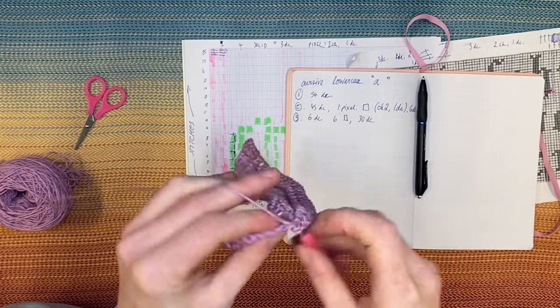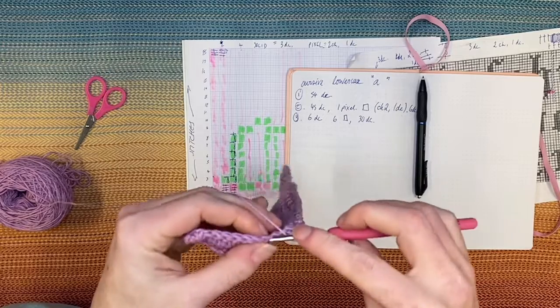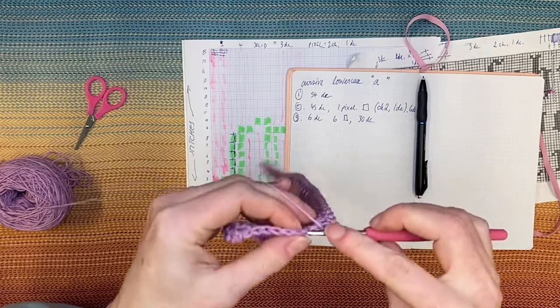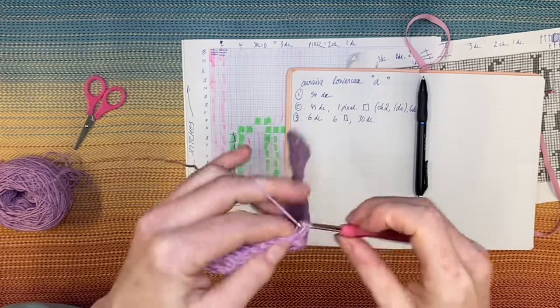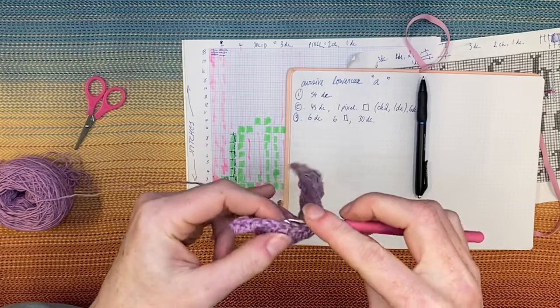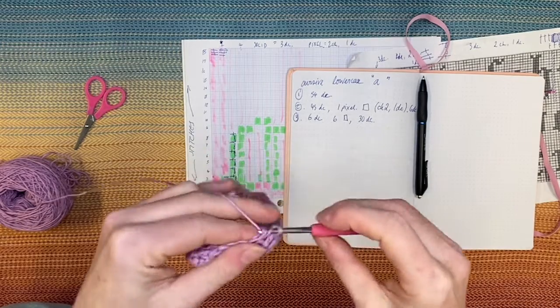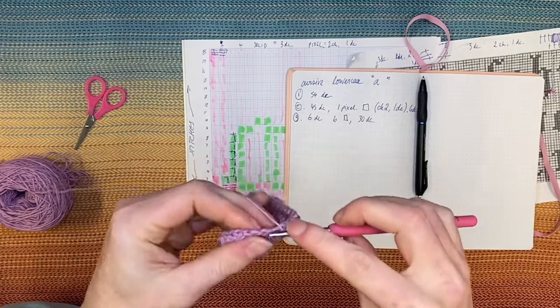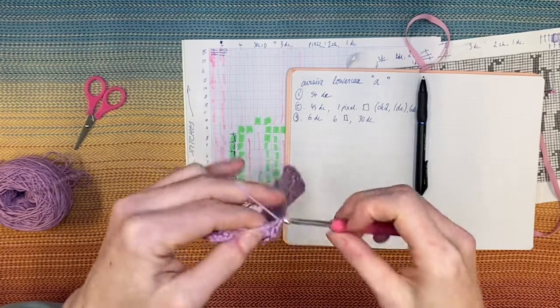Of course, it's also good to develop good habits so that when you want to work on more complex patterns like Sophie's Universe or the Hooked on Sunshine Blankets or Rings of Change or any of those amazing works, you have good habits and you understand why turning chains are important and how to deal with them.